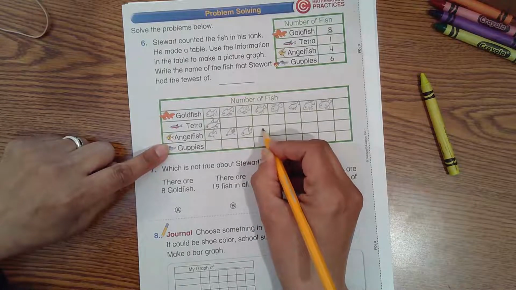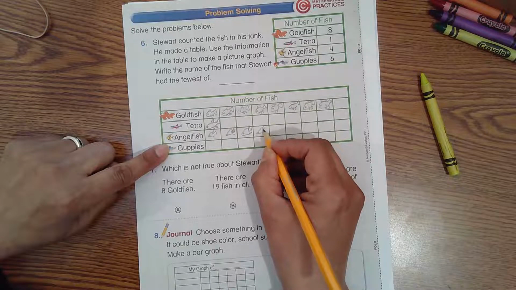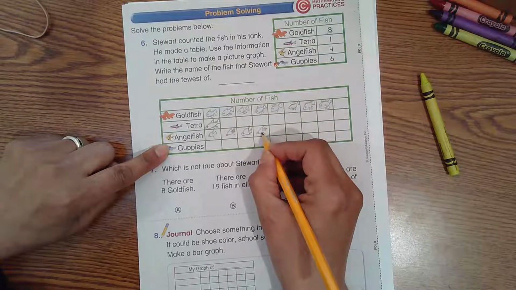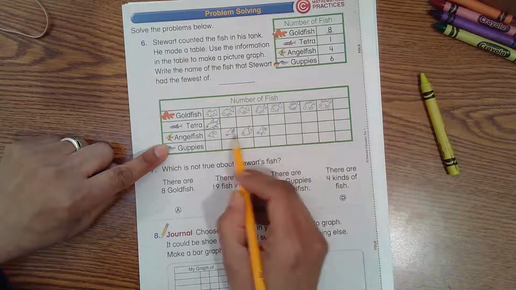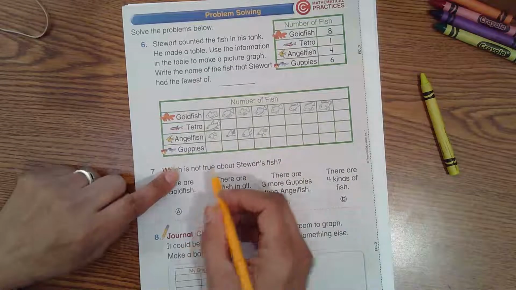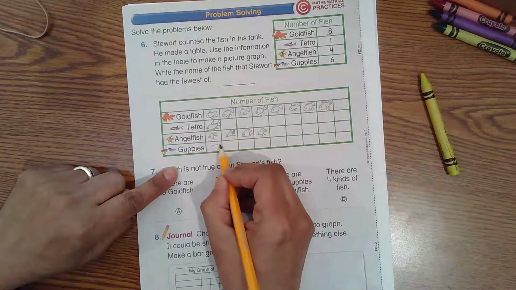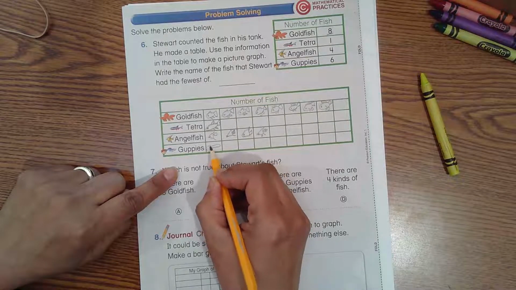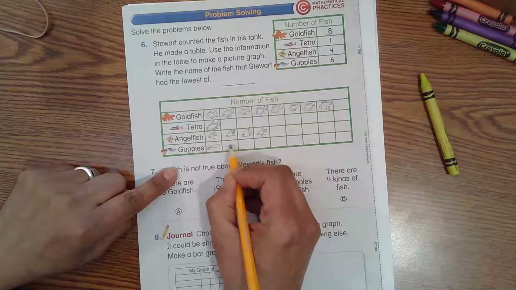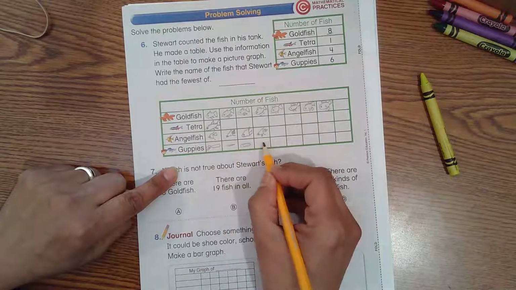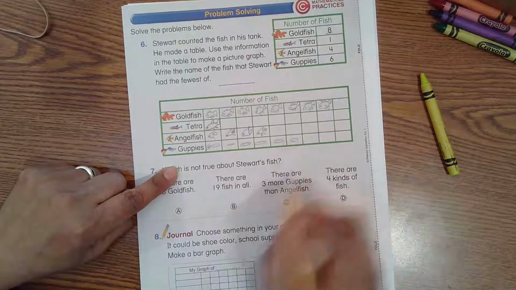Three and 1 more. So 1, 2, 3, 4. And guppies, he gets 6, and you're gonna draw 6 guppies. So 2, 3, 4, 5, 6.